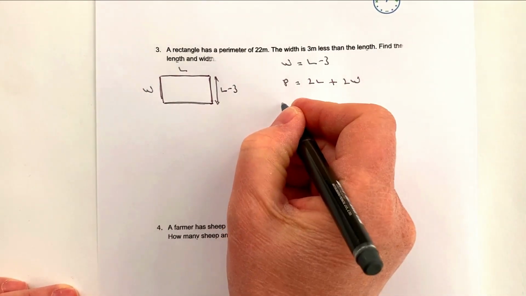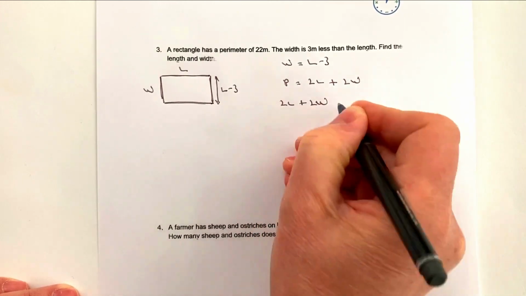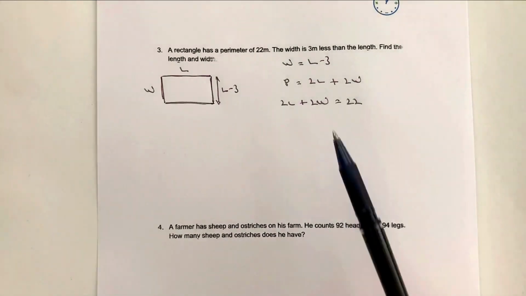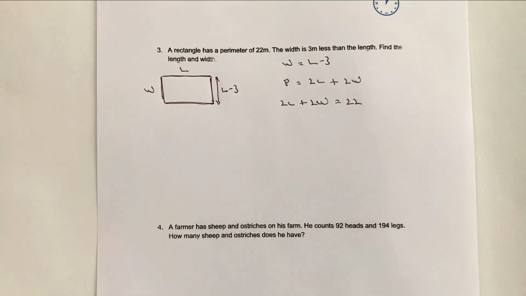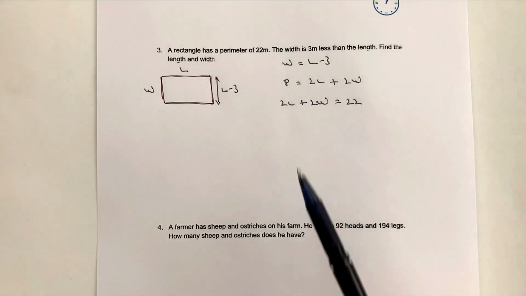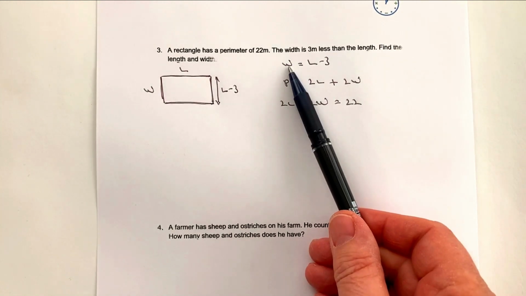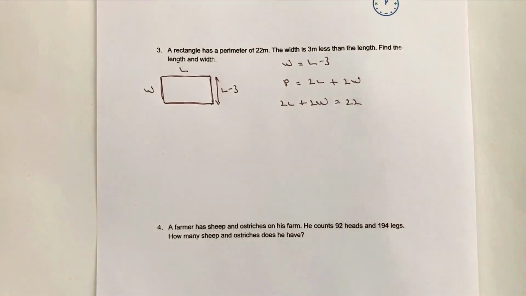So let's have a look at how we can write all this out now. 2L plus 2W equals 22. So that's one of the equations here. And then the other equation is here. But we can use a technique called substitution for this, because if we know the value of W is L minus 3, we can simply take that value and plug it straight into this equation. Okay, so let's have a go at doing that and see if this all works out for us.